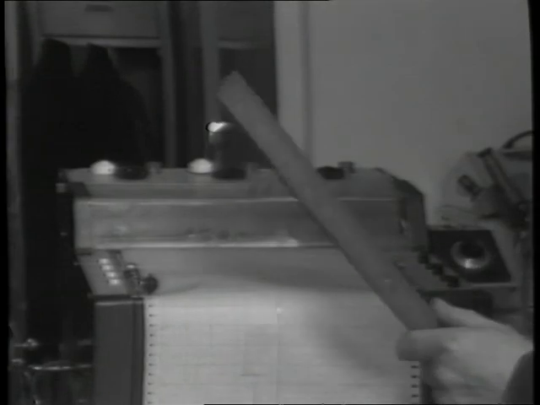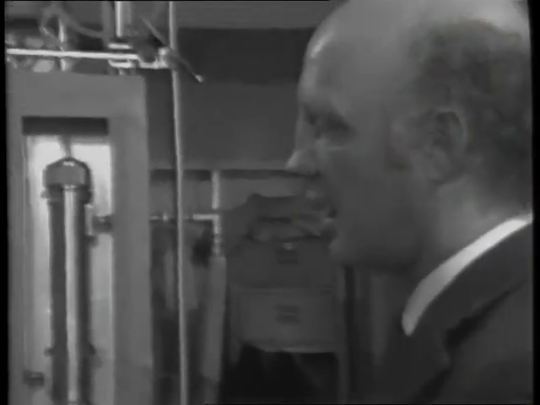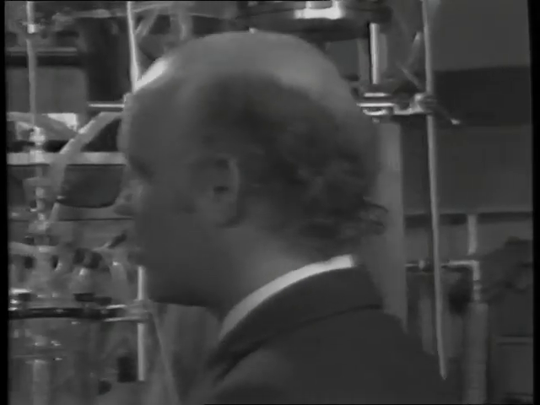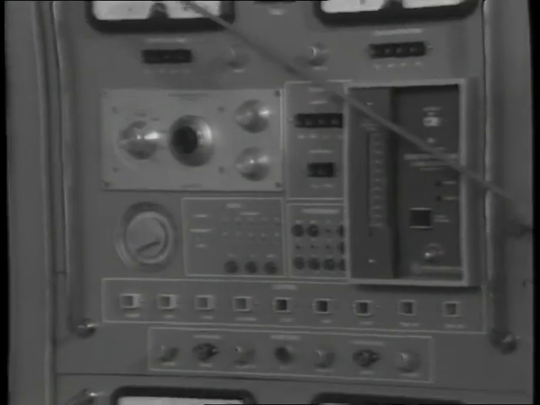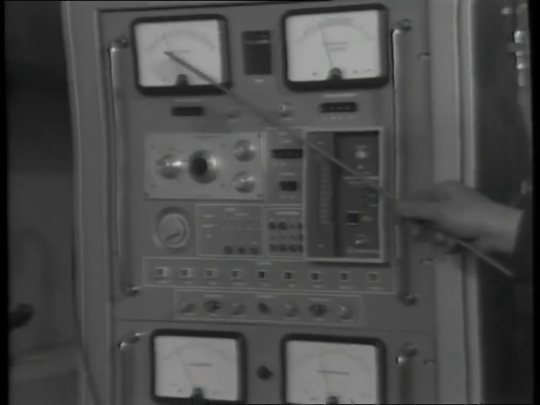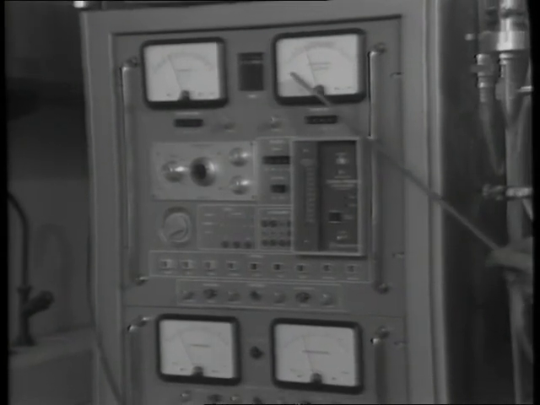Now the glycerol concentration and the temperature of the perfusate are continuously controlled by the equipment in this rack. Now this unit contains the programmers, and the temperature program is continuously displayed on this meter, and the glycerol concentration program on this meter.